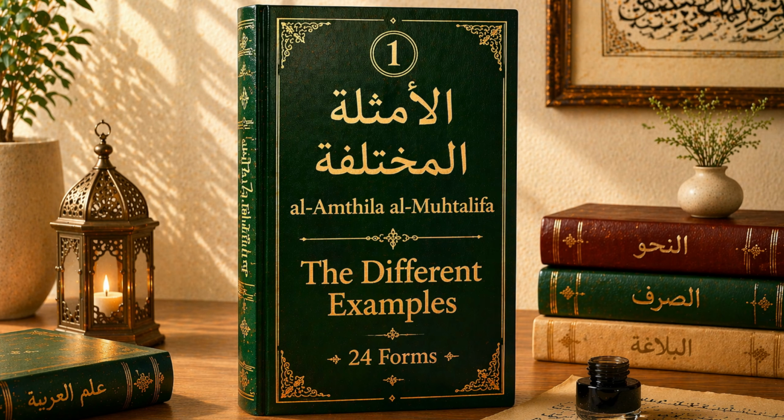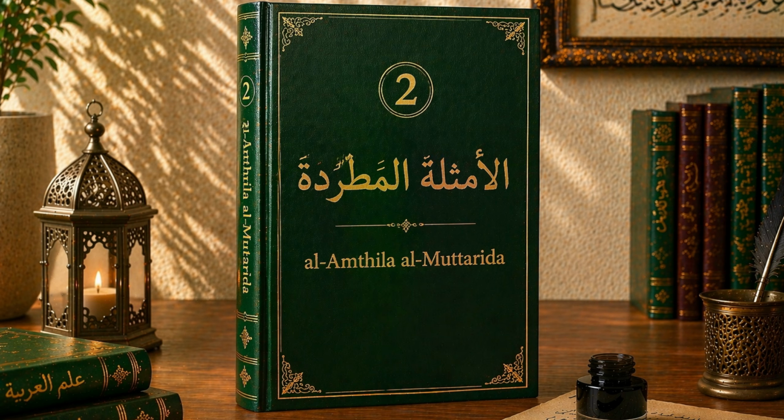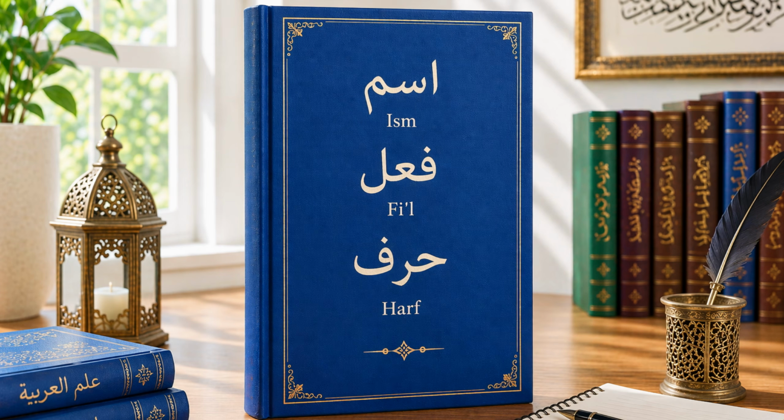The book al-Emsile is divided into 2 categories. Al-Emsile al-Mukhtalifah, this means different examples. The second part is al-Emsile al-Muttarida. This part of the al-Emsile book will be covered in later lessons. It shows how to correctly adapt the forms according to personal pronouns, singular, dual, and plural distinctions are addressed. This section also includes the differentiation by gender, so we simply learn how to correctly adapt the forms we learned in al-Emsile al-Mukhtalifah.